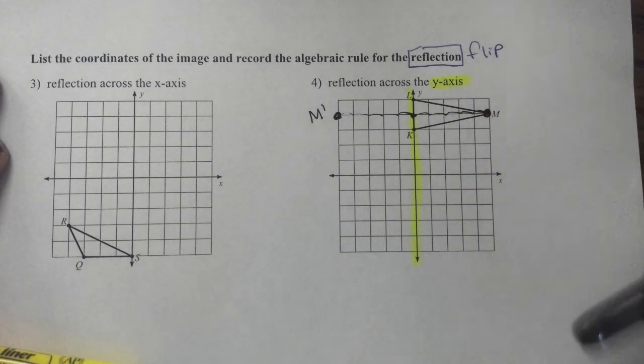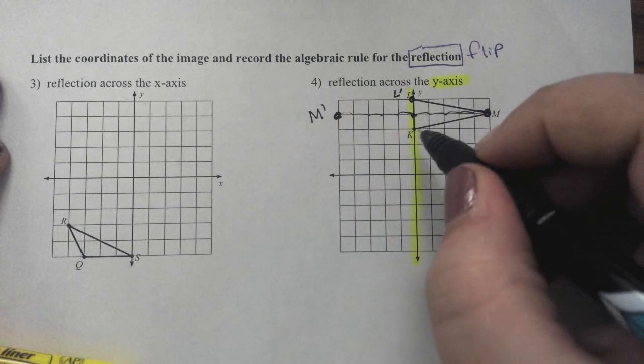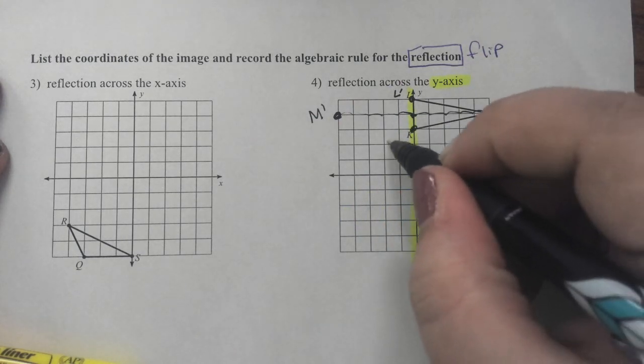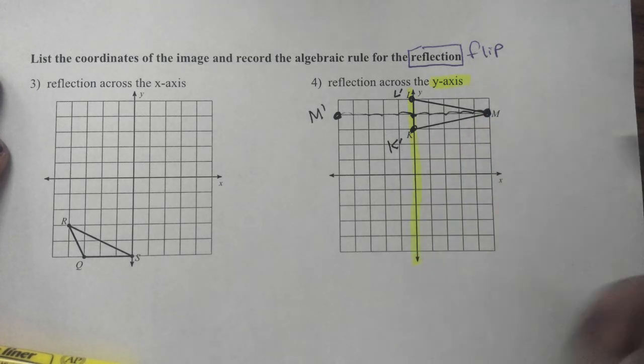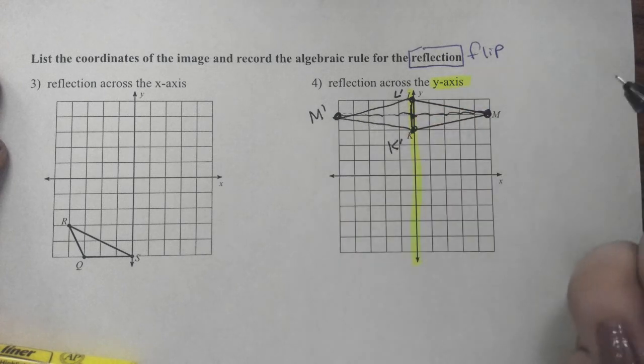We'll do the same thing for L. L is on the line, so L prime doesn't actually move. Same thing for K. K is on the line, so K prime doesn't. I don't move to get to K prime. So now here's my reflected triangle.